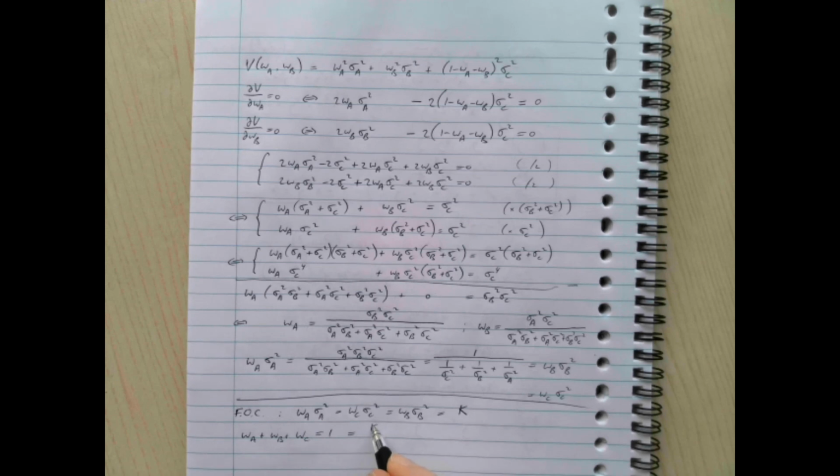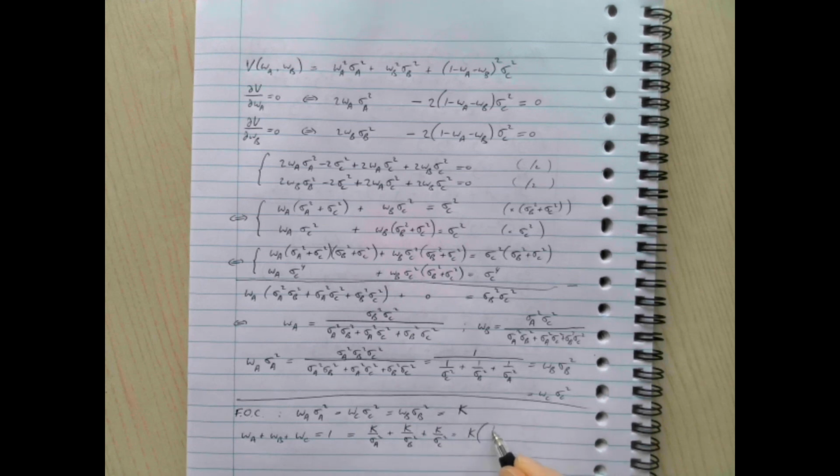is just k over sigma A squared, which is WA, plus k over sigma B squared. WB is k divided by sigma B squared, and WC likewise is k divided by sigma C squared, or in other words, if I take the k out of the brackets, it reduces to this.